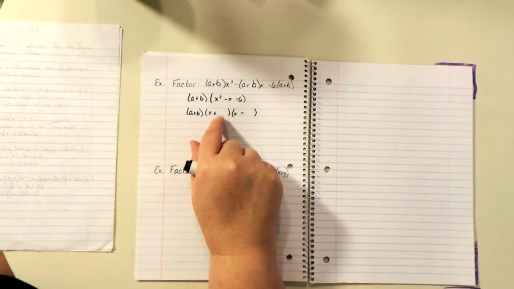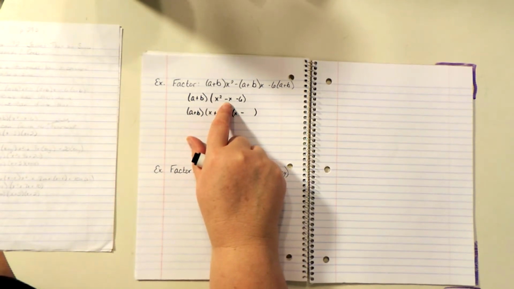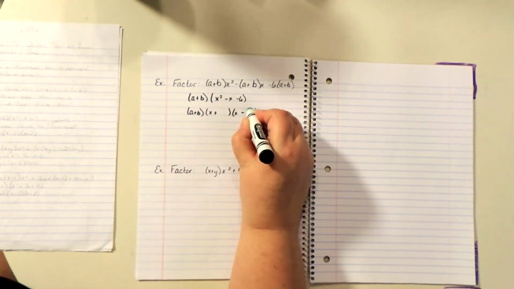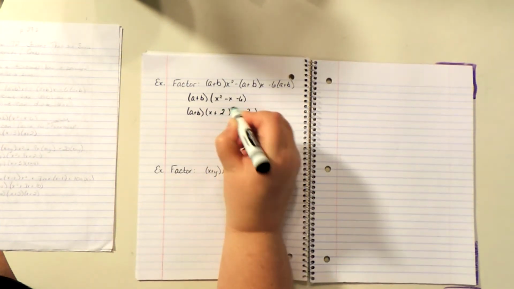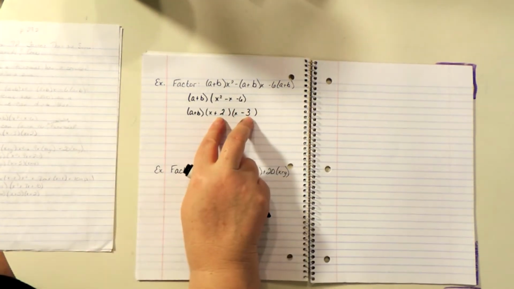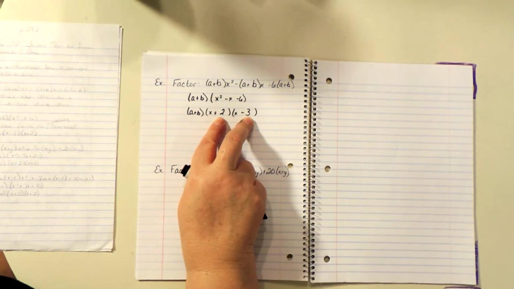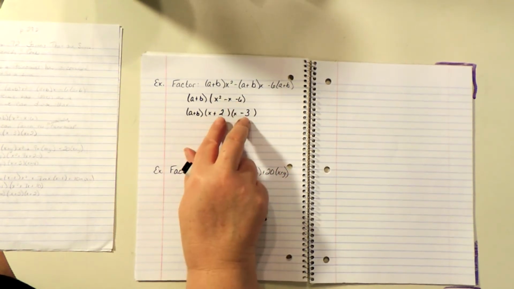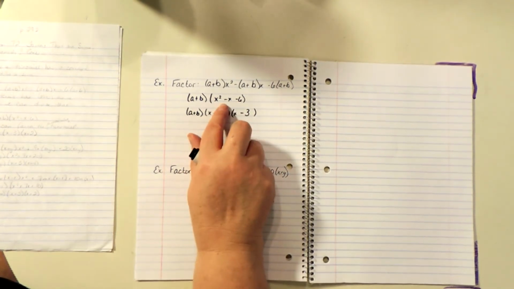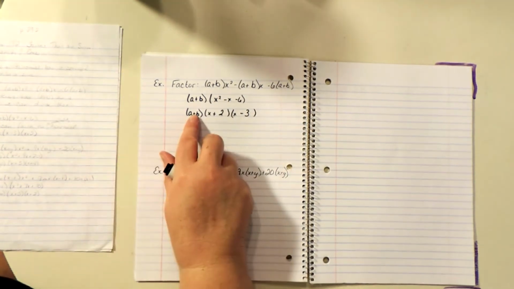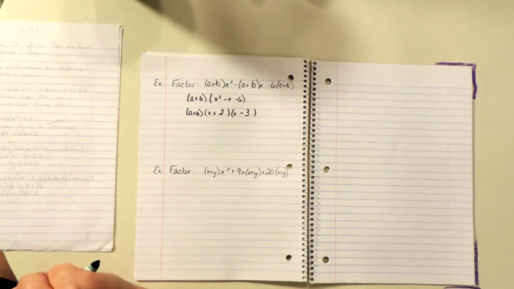So we can use 2 and 3, and we need the sum to be negative 1, so the bigger number is going to be the negative, and the smaller one is going to be the positive. We can check this. Negative 3 times positive 2 is negative 6. Negative 3 plus 2 is negative 1. So that would be your answer. Don't lose that a plus b.